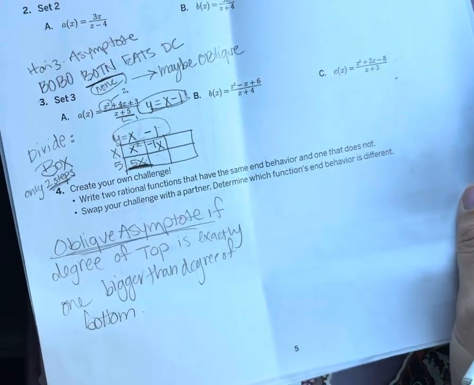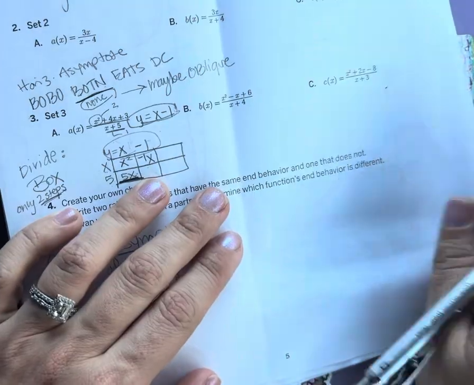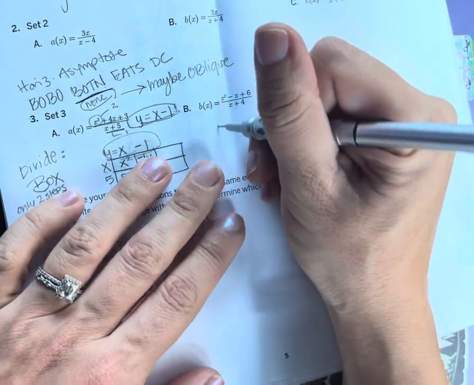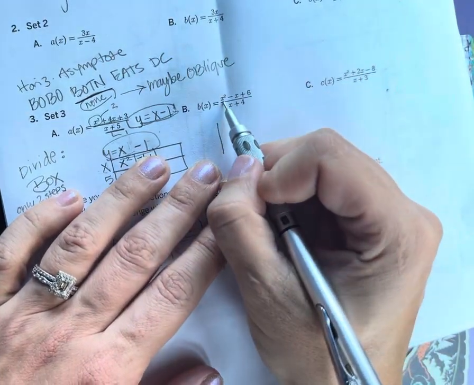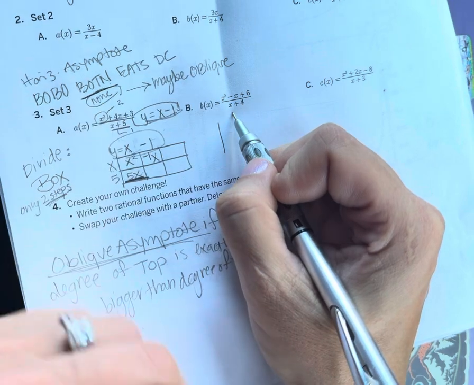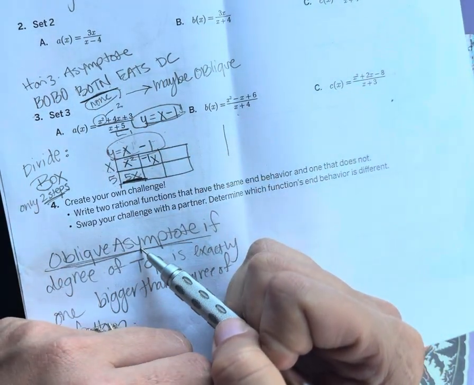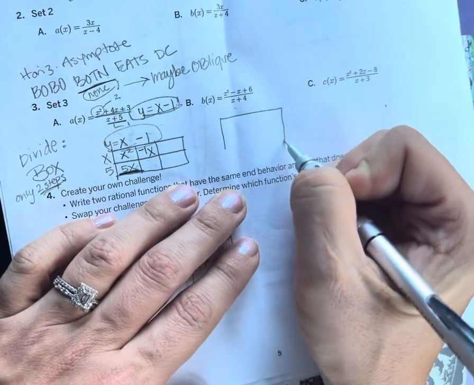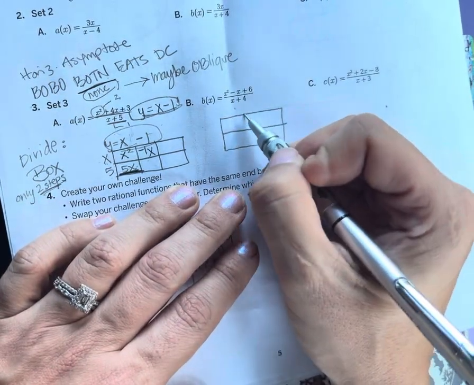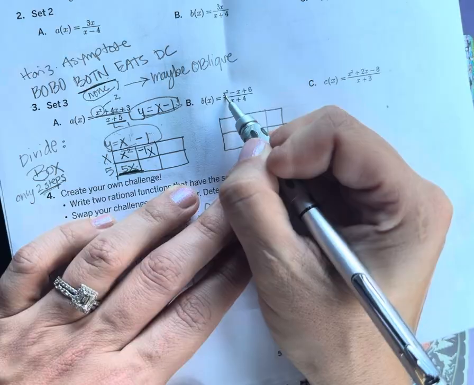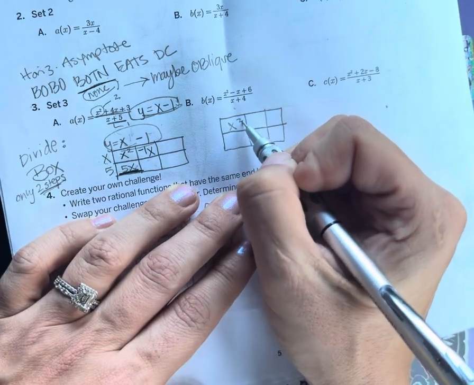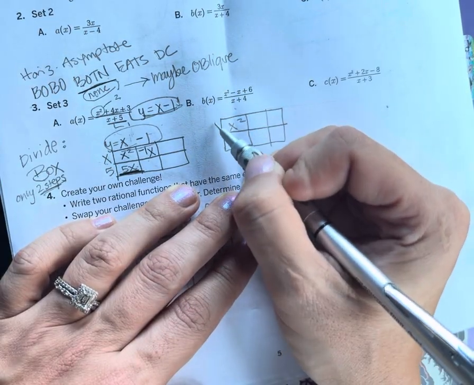Okay. That's the equation of the oblique asymptote. Let's do one more to be super solid, you guys. Here we go, watch. The degree of the top is 1 bigger than the bottom. That means no horizontal asymptote, yes oblique asymptote. So I make the box so that I can find the oblique asymptote. First guy goes right here, x squared. This guy goes right here, x plus 4.